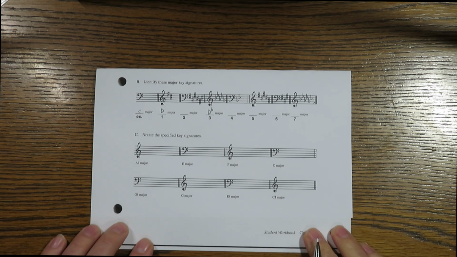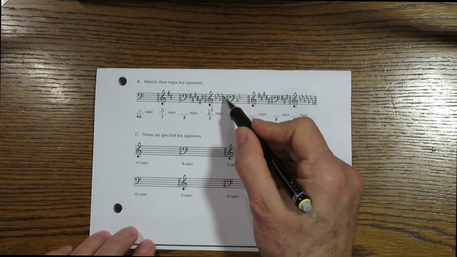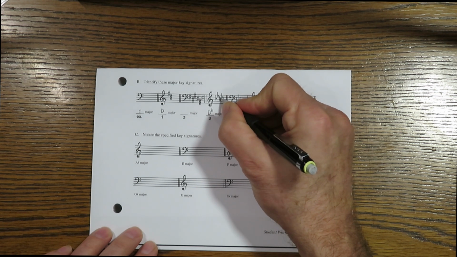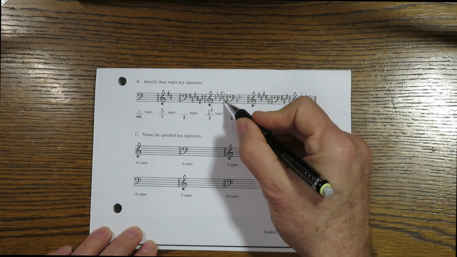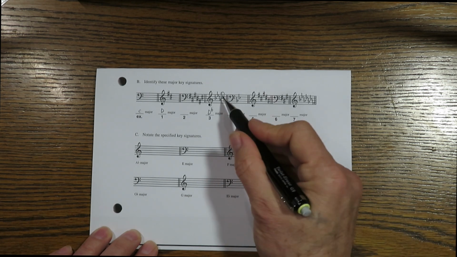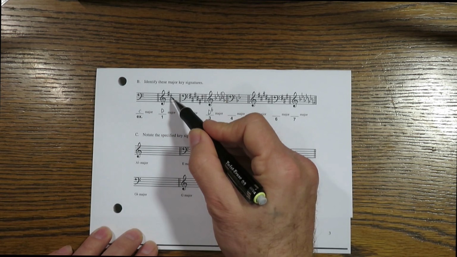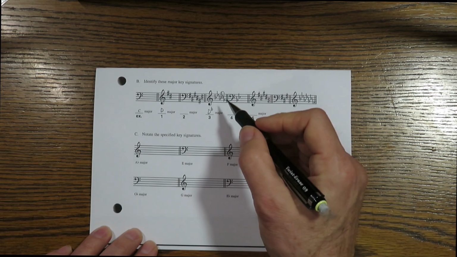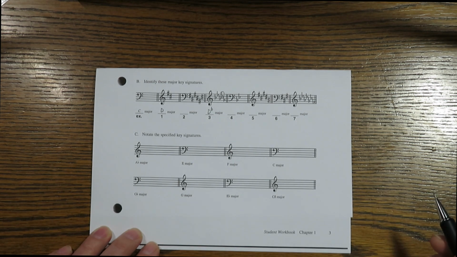Now another trick with the flat keys. If you go to the second to the last flat, you'll find the root of your major key. Okay, so G flat is the last flat. You go to the second to the last one, and it is a D flat. Okay, so sharps, you go up a half step from the last sharp, and then with flats, you go back 1 flat from the last flat.